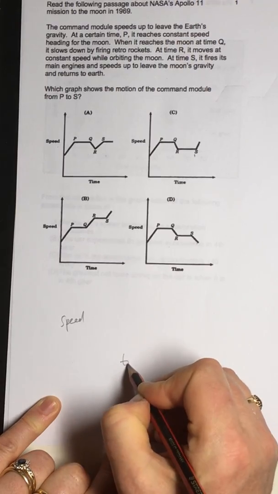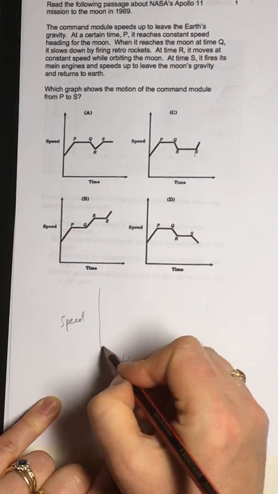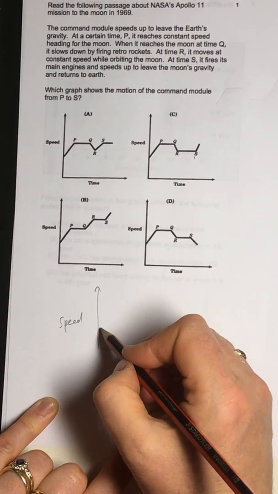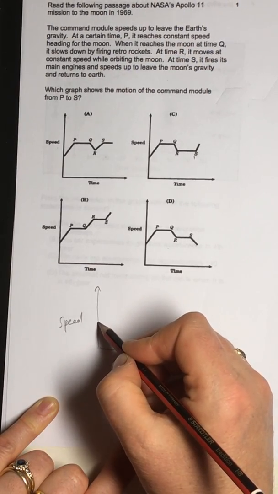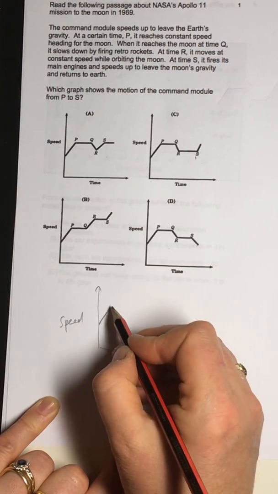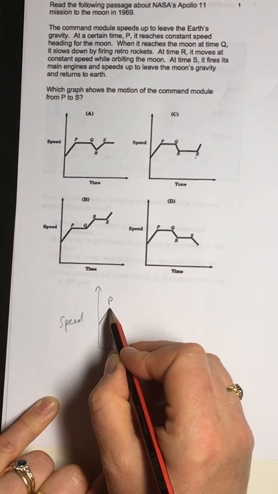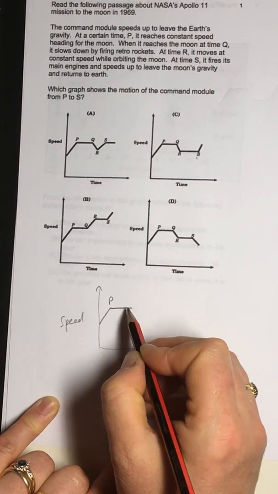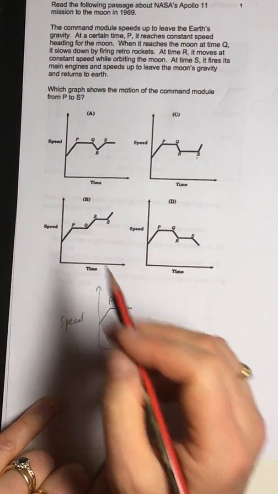So the command module speeds up. Presumably it starts at some speed and gets faster, and at a certain time p, it reaches a constant speed. If it's a constant speed, it's going to be horizontal in a speed-time graph. And then it's heading for the moon.